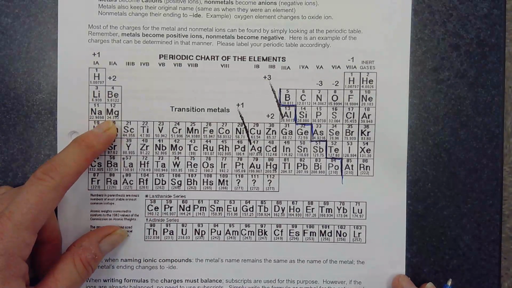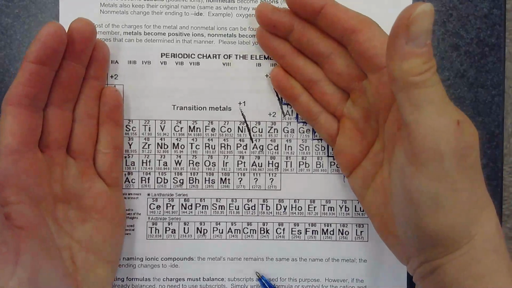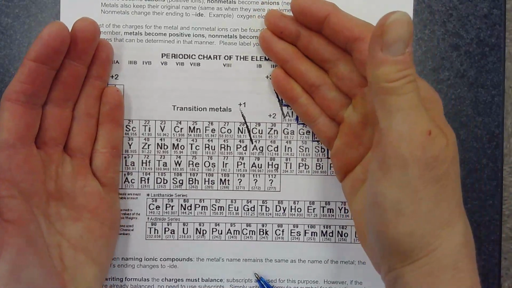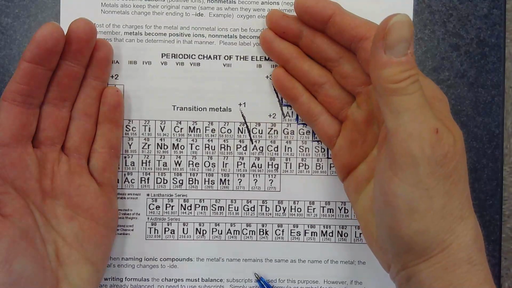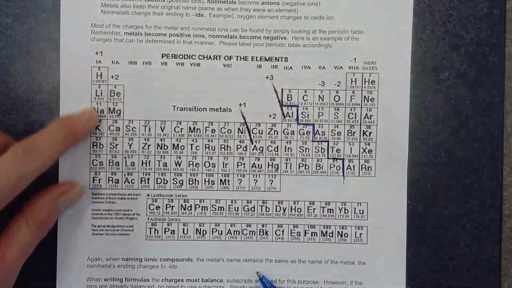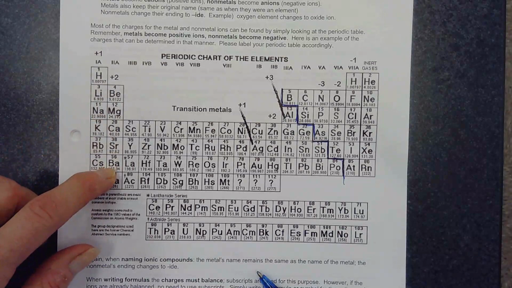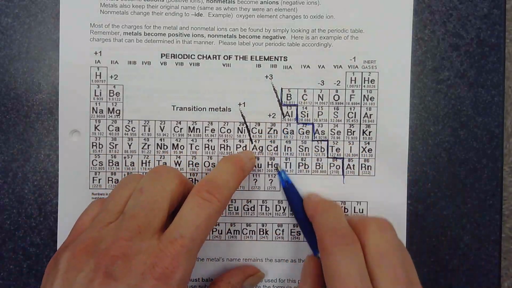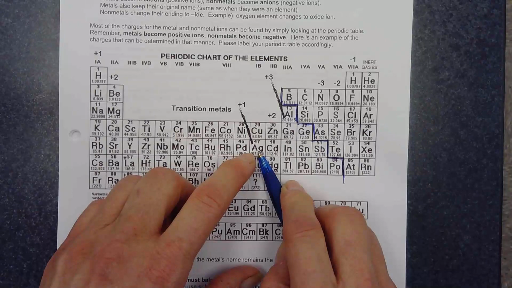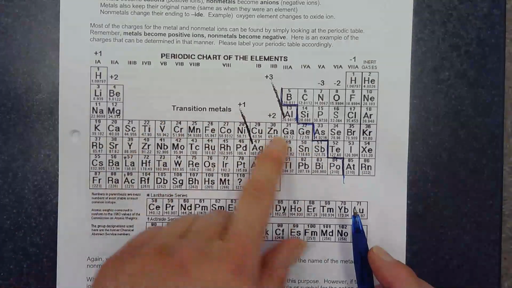It's not a transition metal because a transition metal is anything in this space. Anything between my hands is a transition metal for purposes of charges. These all have a fixed charge, +1. These all have a fixed charge of +2. We know aluminum is always +3, the column is +2, and the silver is +1. But everybody else in this area could have a varying charge.